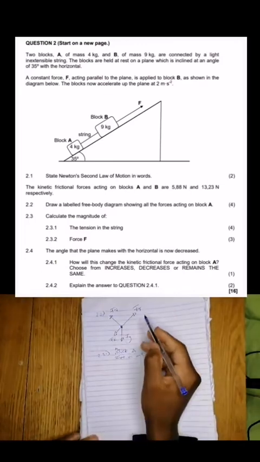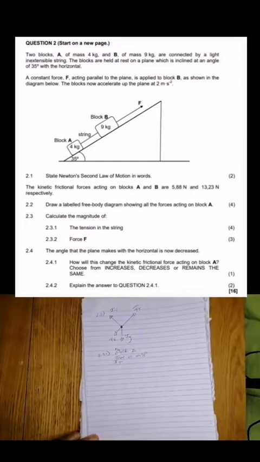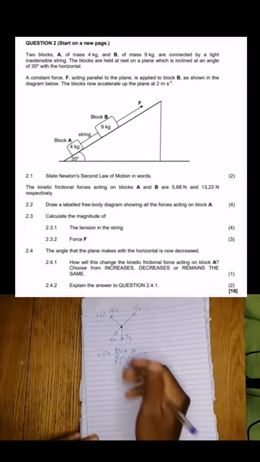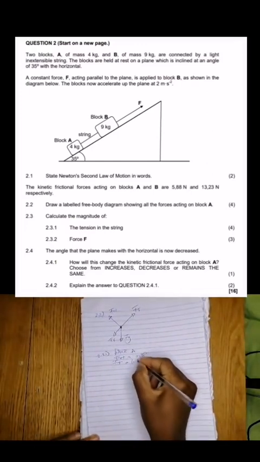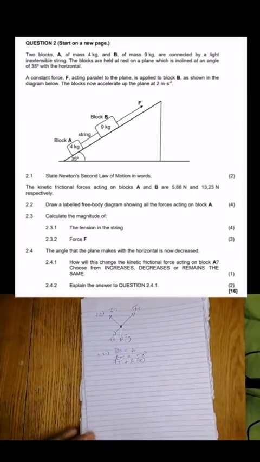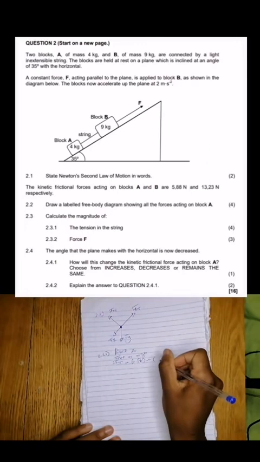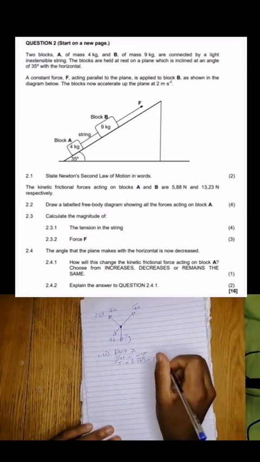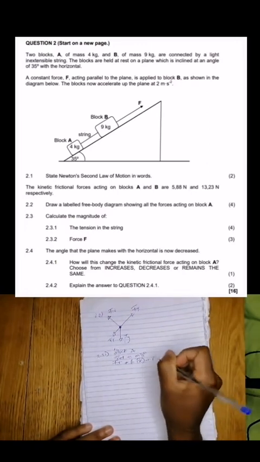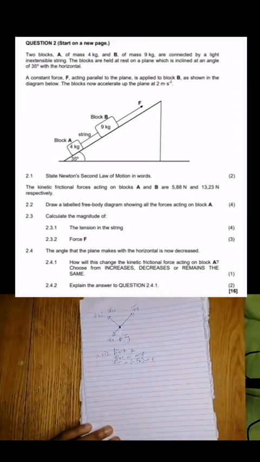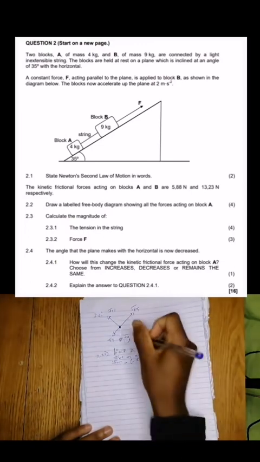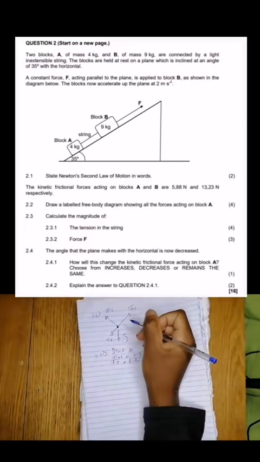And then we're going to write our forces. We have tensional force acting up the inclined slope, plus minus frictional force, which is acting down the slope because it obstructs the block from moving upwards. And then we have the parallel force of gravity, which will draw the object downwards, because force of gravity in this case is working parallel to the slope.